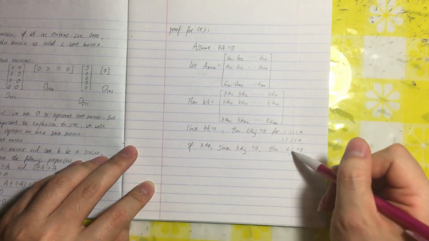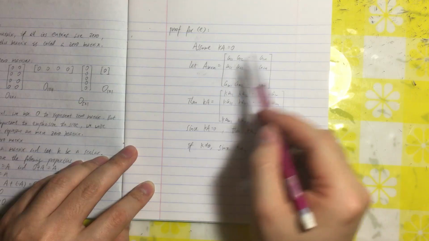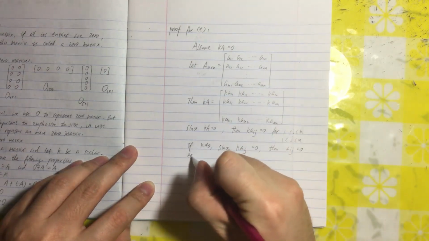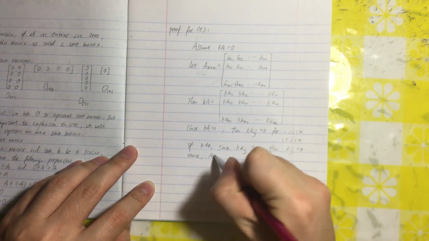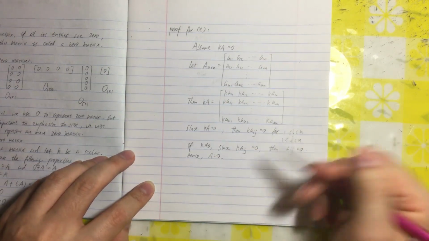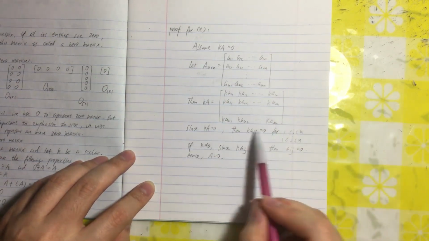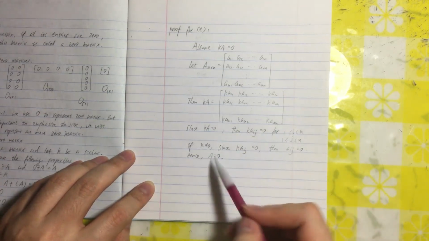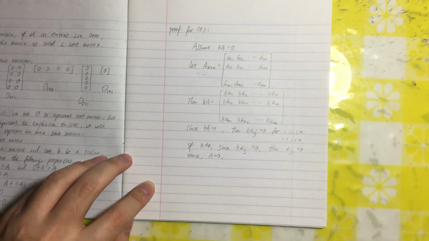Since Aij is 0 for all i and j, then matrix A must be a 0 matrix. Hence A is 0. Either k is 0, or k is not 0 and then A equals 0. So we complete the proof.